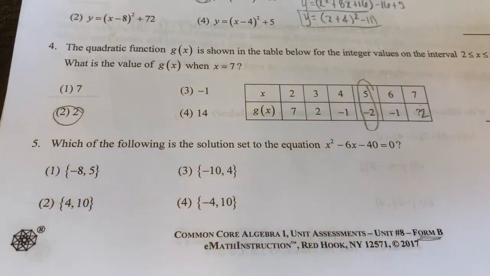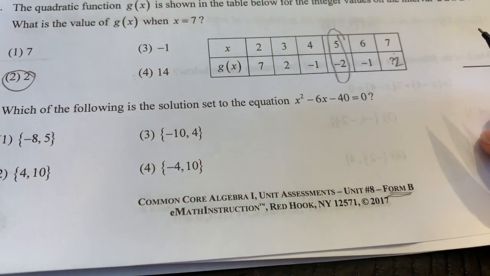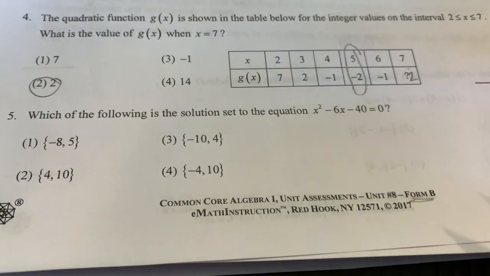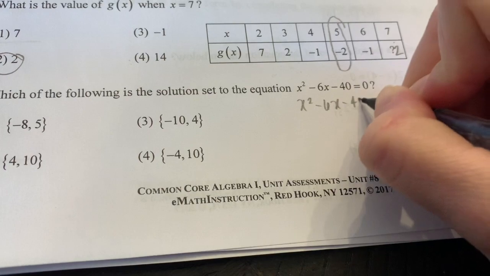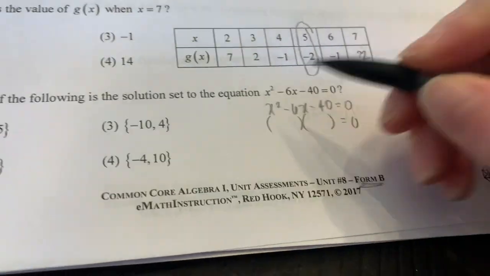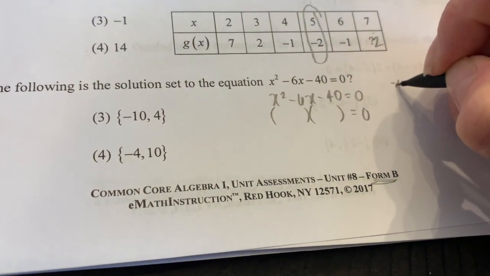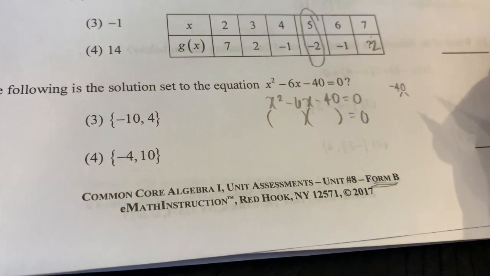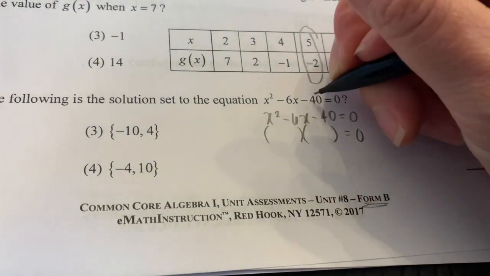Number 5, which of the following is a solution set to the equation x squared minus 6x minus 40 equals 0? So all you're going to do is solve this by finding the zeros. We're going to double bubble this because it has a leading coefficient of 1. So I'm thinking, what are the factors of negative 40 that will multiply to negative 40 and add up to negative 6?